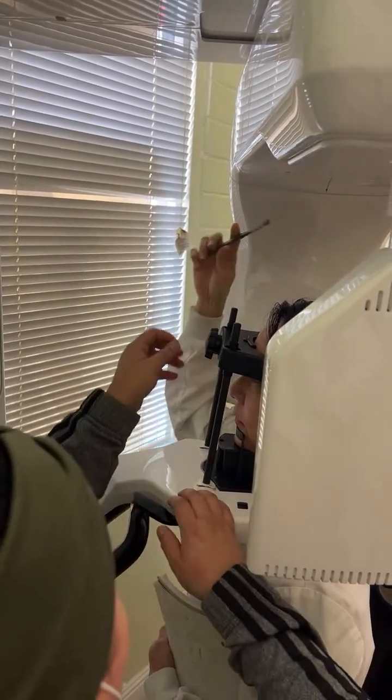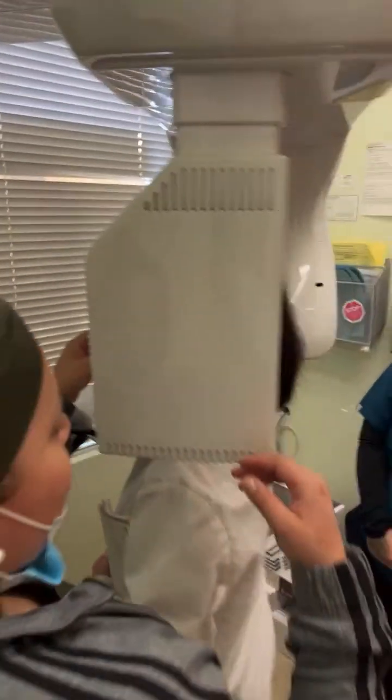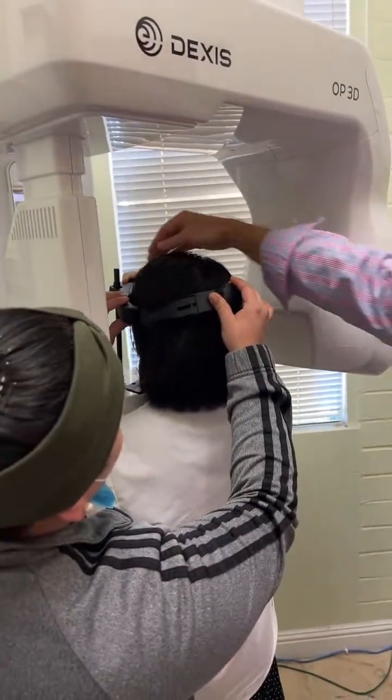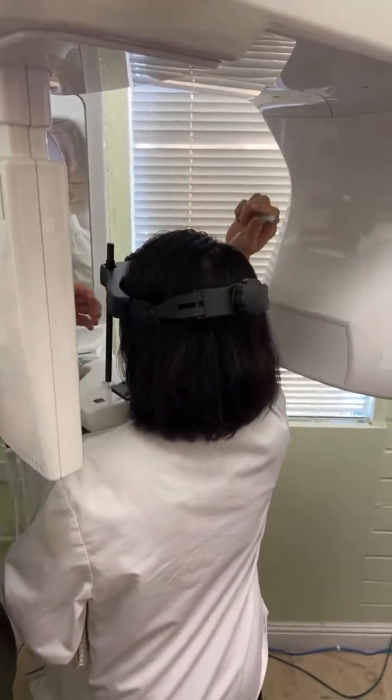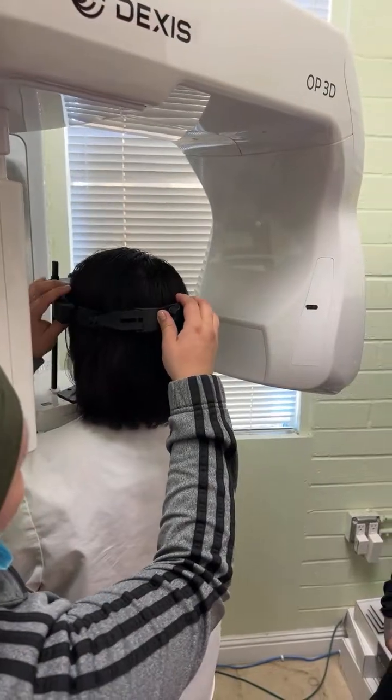Lock it, and then the back. I mean the temple. The temple right here. Right here in the temple front. There you go. And then the back. Yep. And now you can ratchet that.